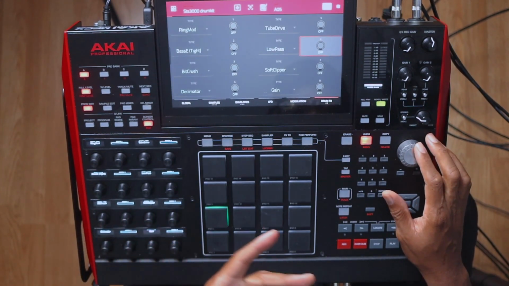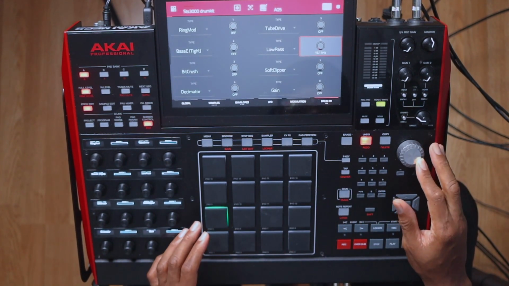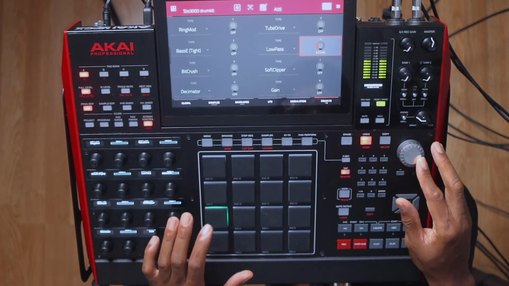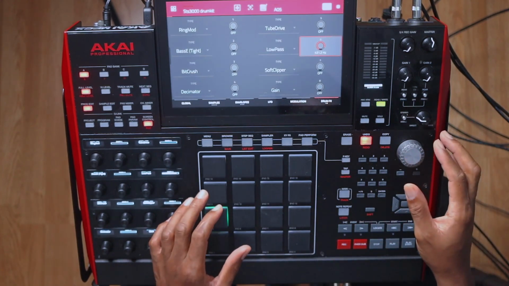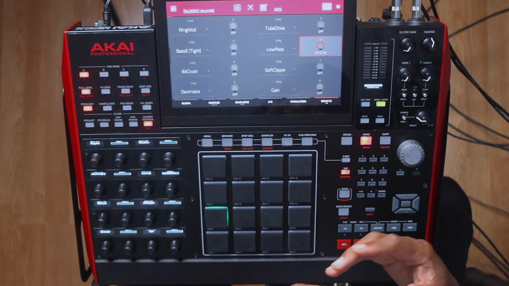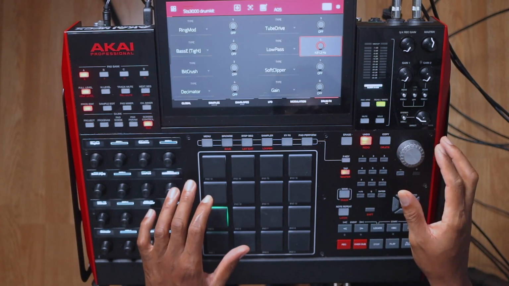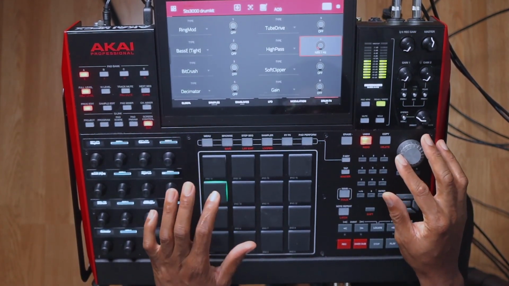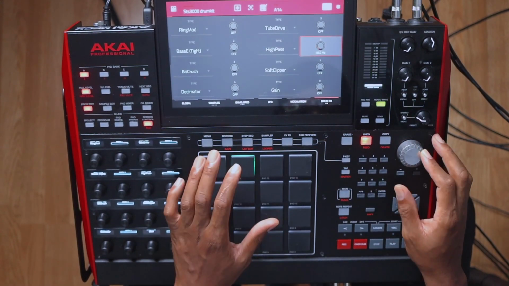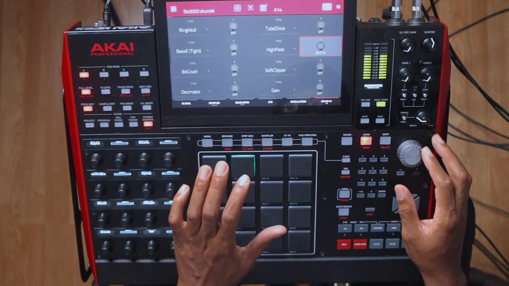Low pass is simply allowing the low frequencies to pass through. I want to take away from the actual sound. Because you can always mix it or add to it later, I don't want to take too much away. So I'll let the high pass on this. So let the high pass.